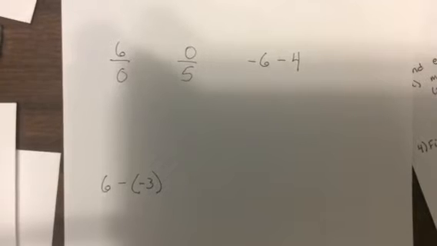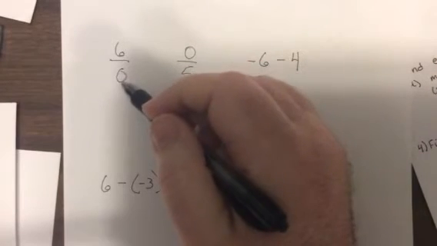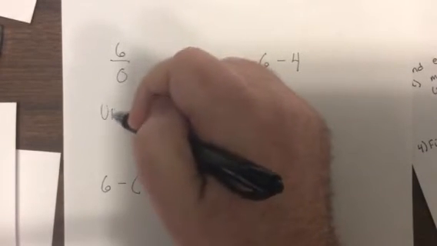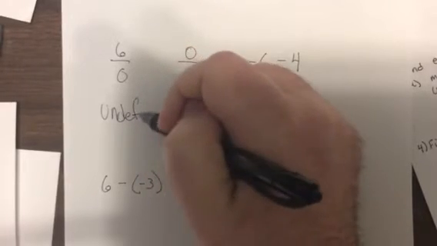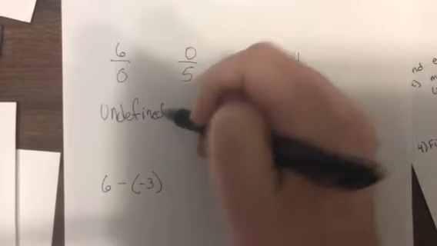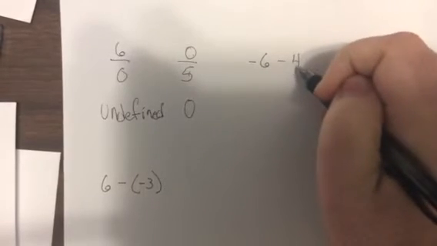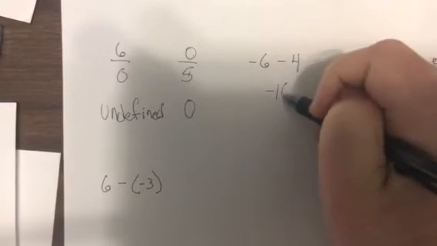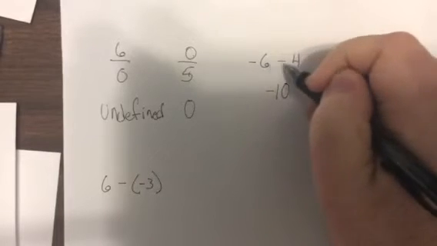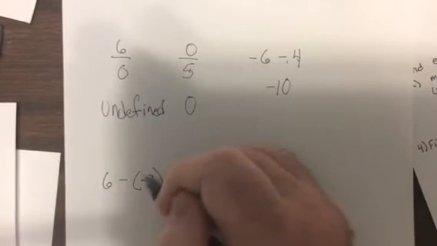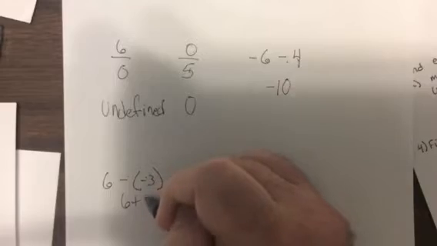On the other side, we got some simple number math. If 0's on the bottom, it's undefined. That is true all the time. 0 divided by 5 is 0. -6 minus 4 is -10. You owe 6, you owe 4 more. And minus and minus is plus, so it's 6 plus 3 is 9.